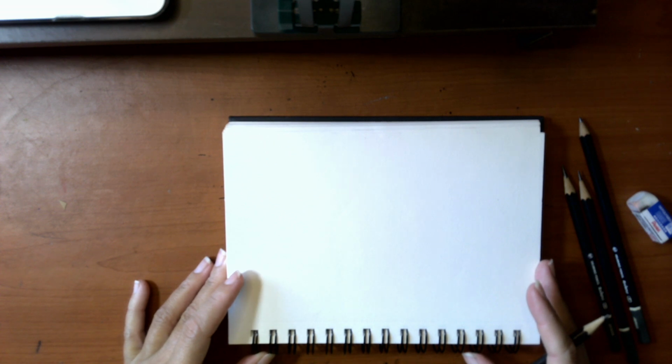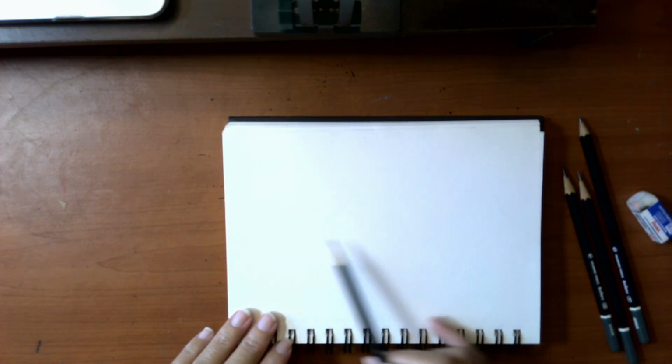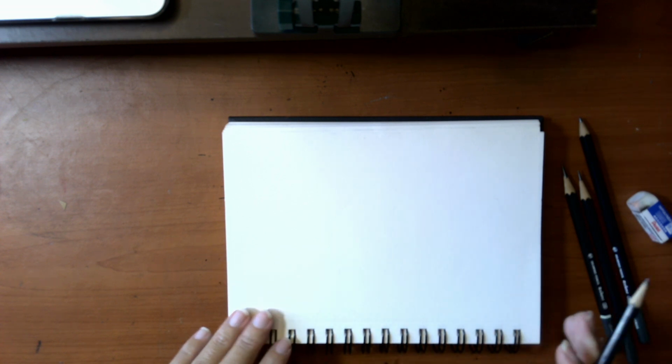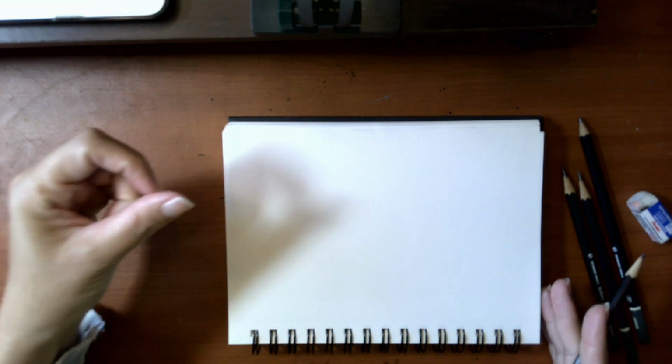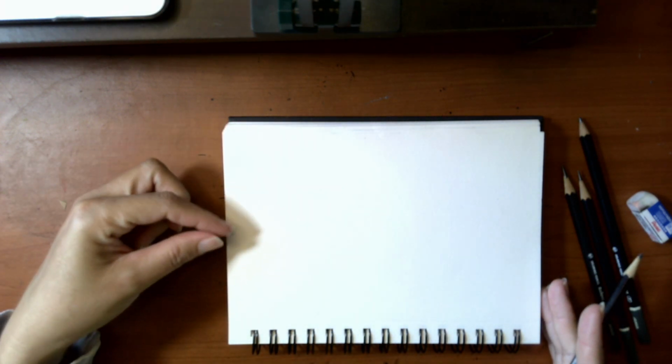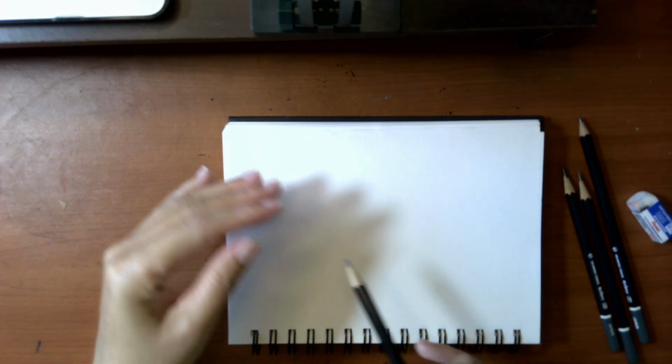You want to take out your B pencil or an F pencil or a light pencil and position yourself in a way. Now, on your drawing, you want to draw a horizon line. A horizon line basically refers to the point where the top and the bottom meet.